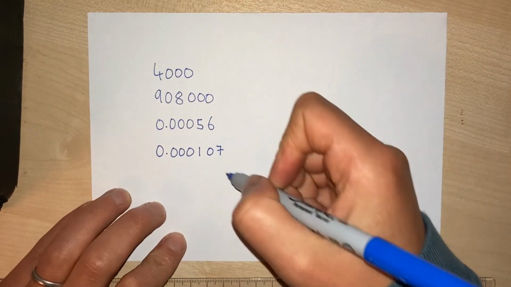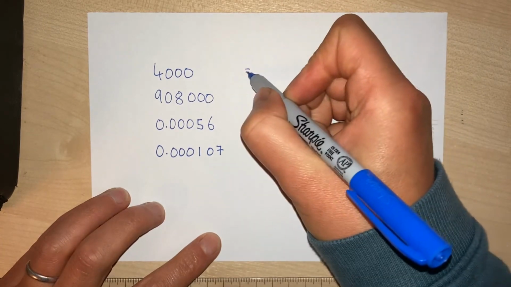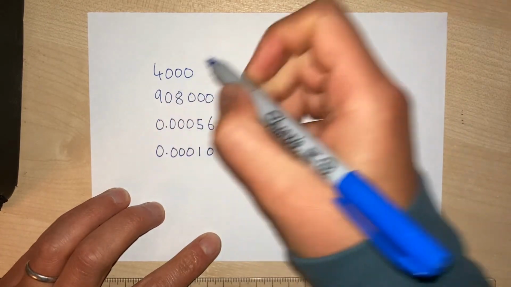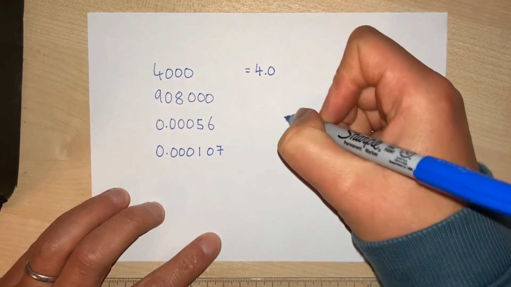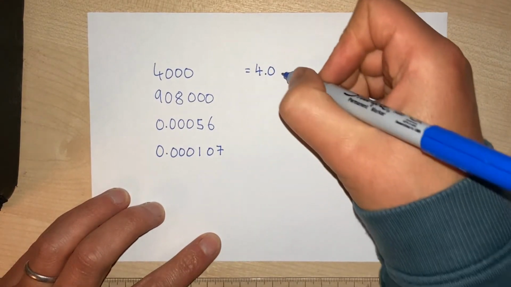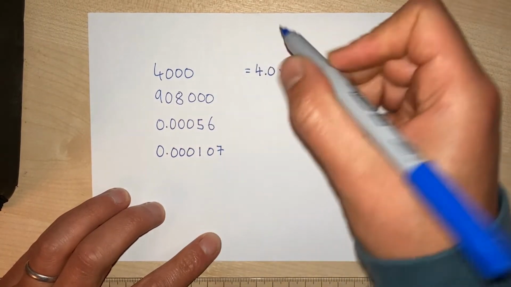Let's write each of these numbers in standard form. 4,000, we put the point between the first and second most significant number. This becomes 4.0, or just 4 is fine. Multiplied by 10 to the power of 1, 2, 3.